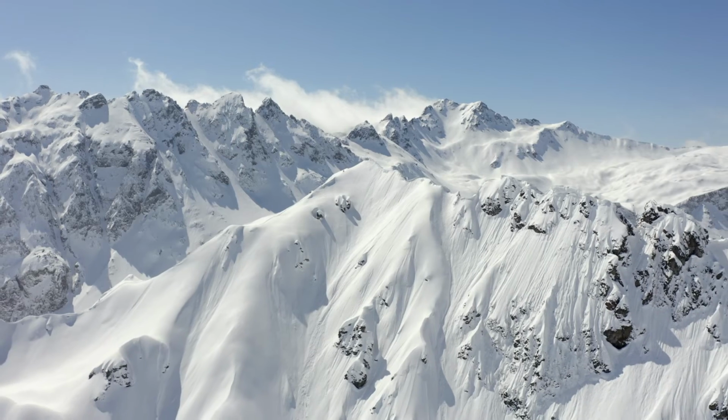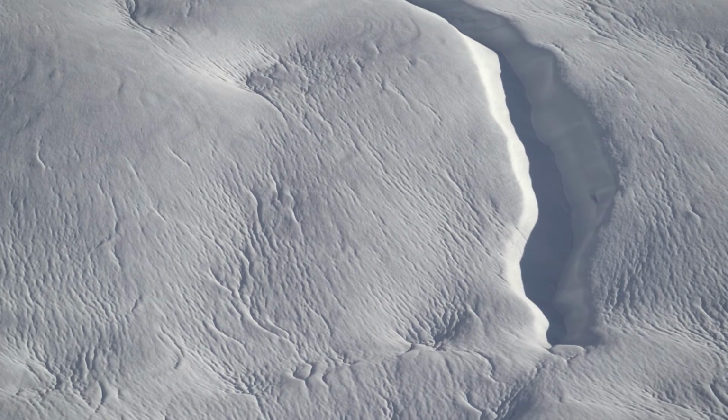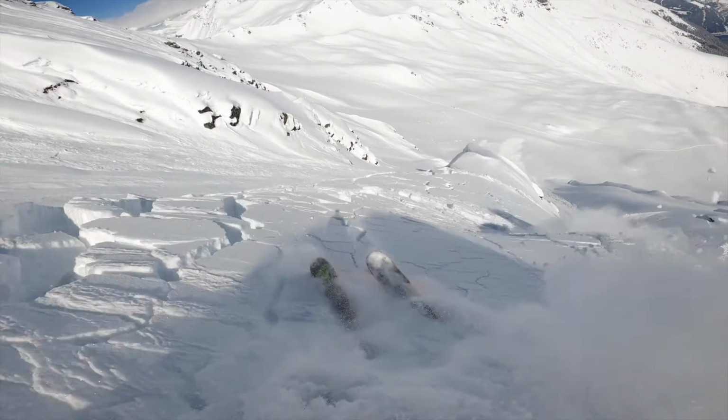Another important point concerns the consequences. This means that we also need to be able to identify terrain traps in the mountains. Terrain traps include, for example, areas above rock faces or steep escarpments, ditches or gullies that you can either fall into or in which you would be buried very deeply.